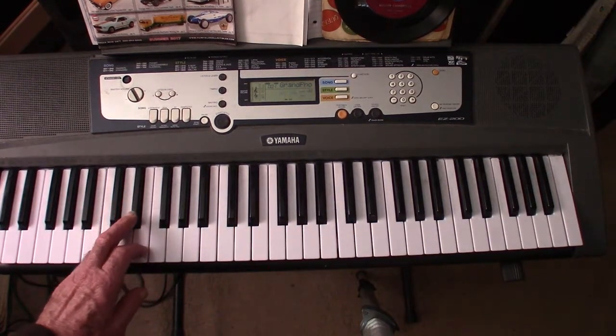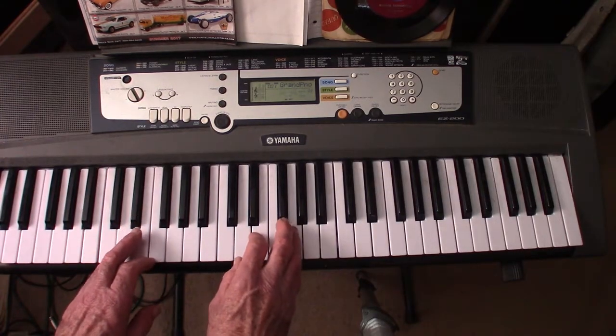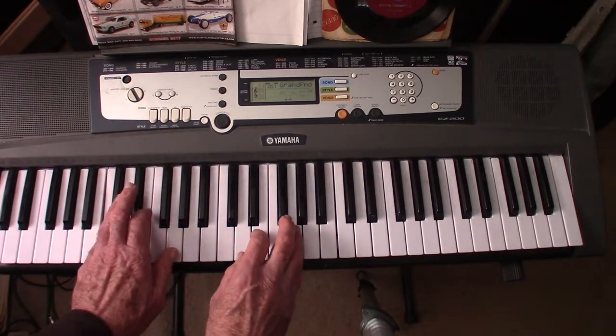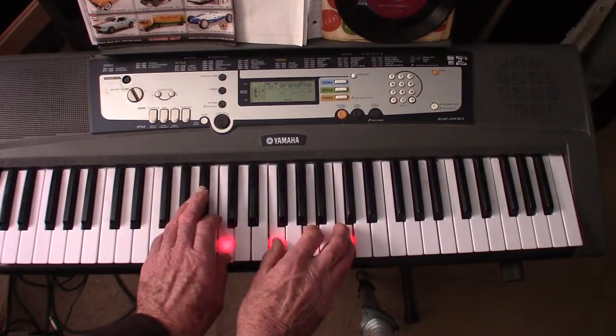So anyway, if you want to play the blues and you want to have fun playing the blues, just practice some of those riffs.